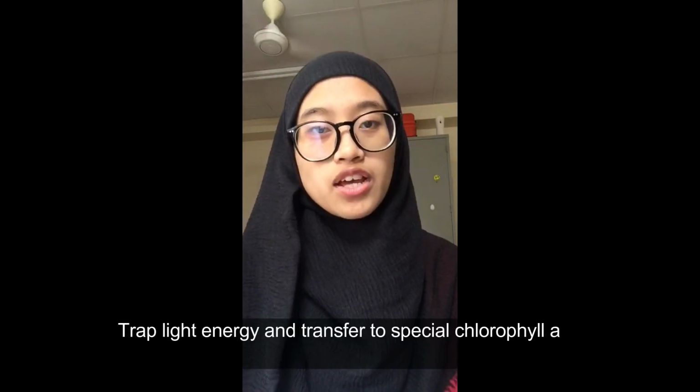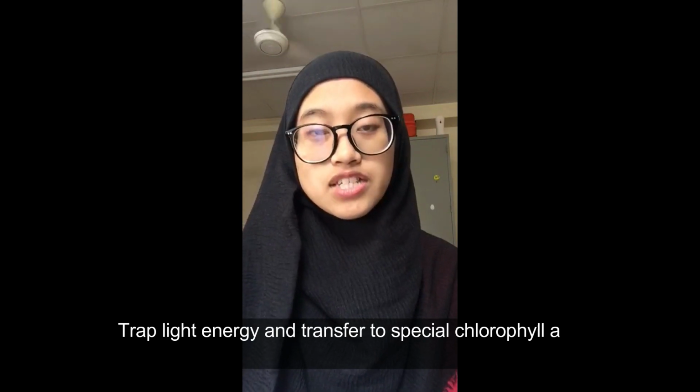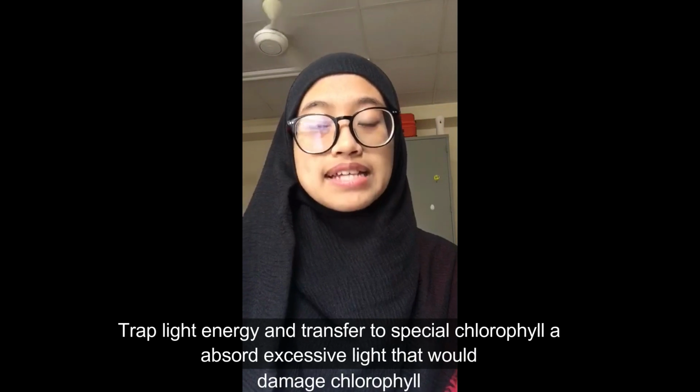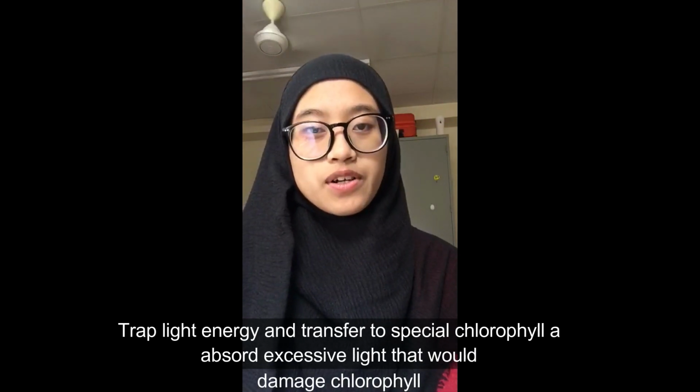Photosystem is a reaction center complex associated with a light harvesting complex. The function of photosystem is, first, to trap light energy and transfer it to special chlorophyll A. Second, to absorb excessive light that damages chlorophyll.